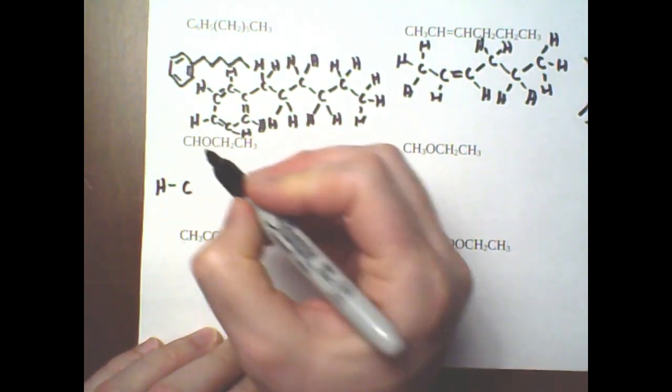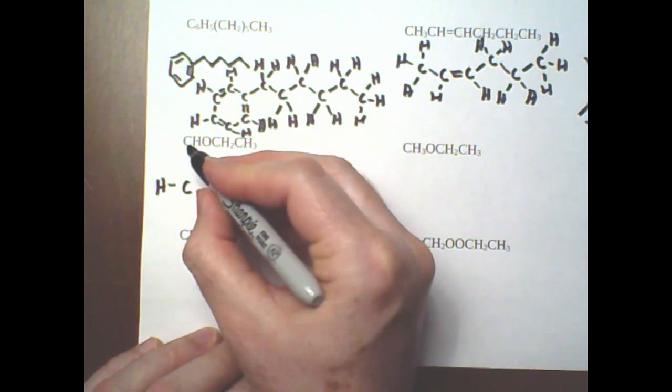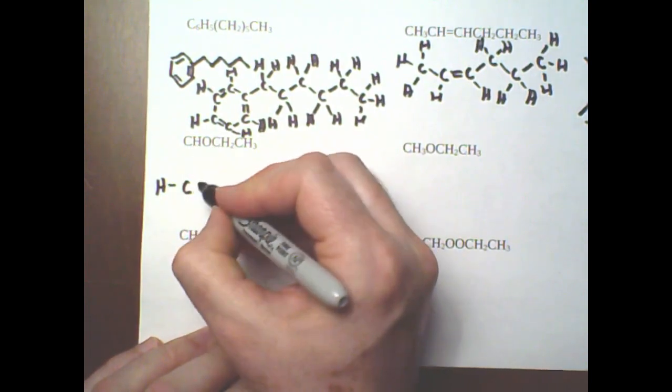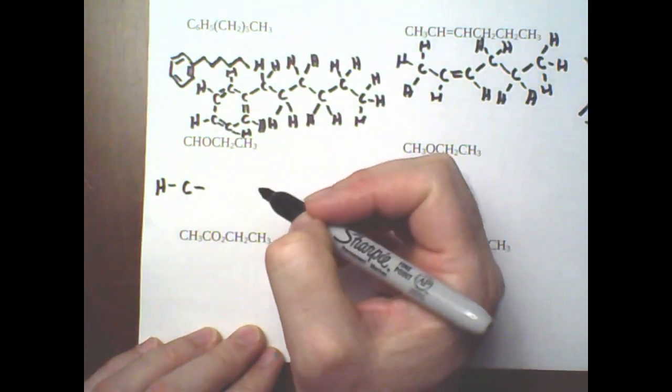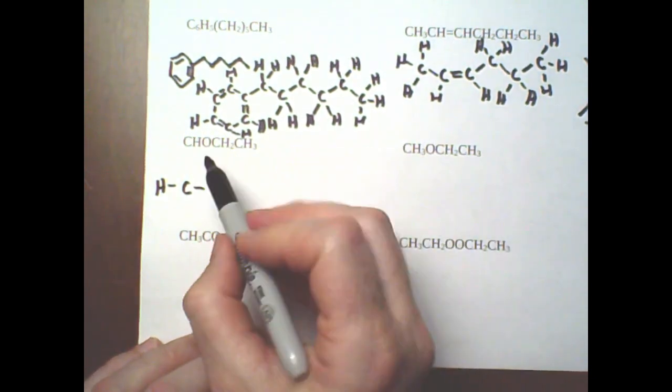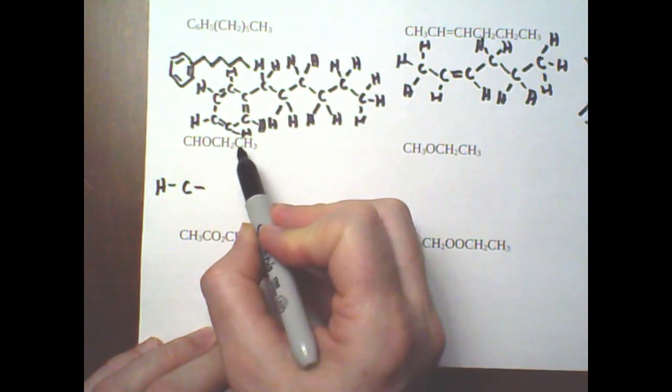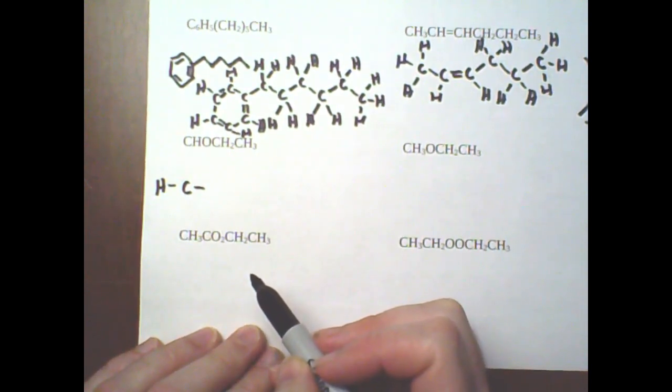We know it's got a bond to this one. This C only has 1 bond so far, and it's going to have another bond going this way. Let's look at this C. This C has 2 bonds here and 1 bond to the C on the farthest right.